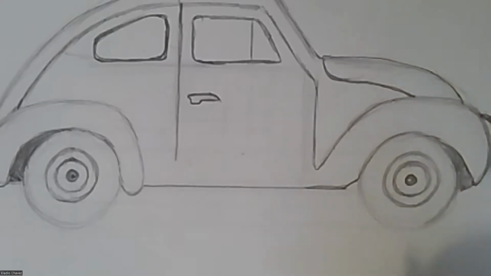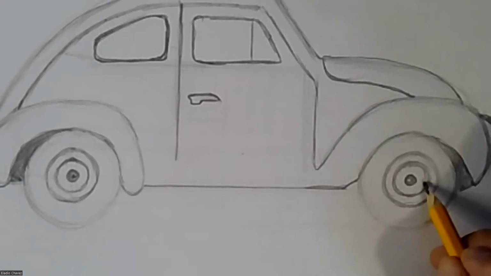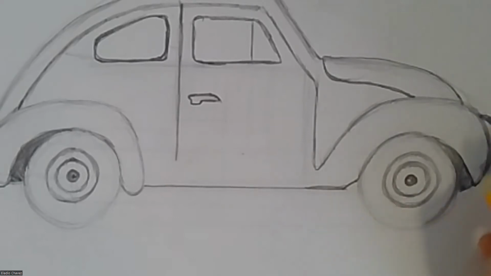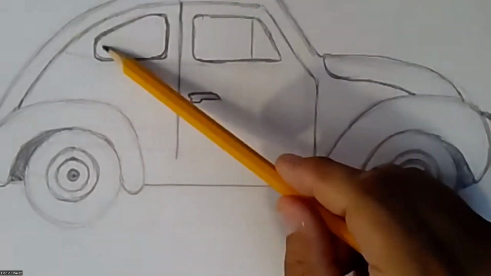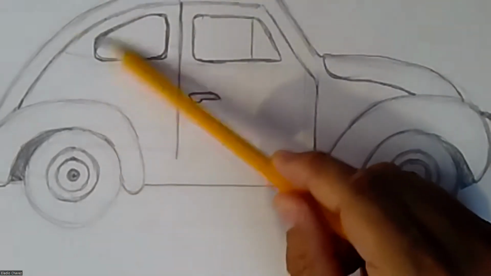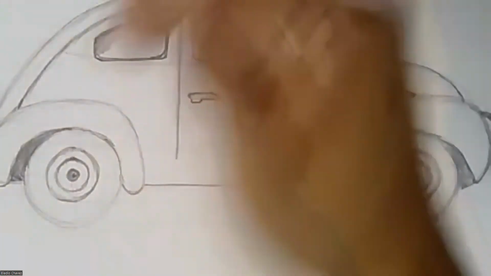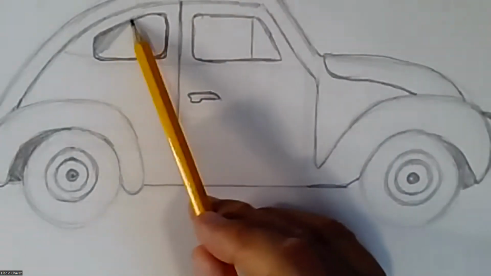Sunny Southern California. All right, there's my tires more or less. So try to fix them. The hubcaps. And then I think that's it. And just shading. It's a good practice, shading. Just get that shading in there. It doesn't have a lot of form. We're using shapes, but there is form here.